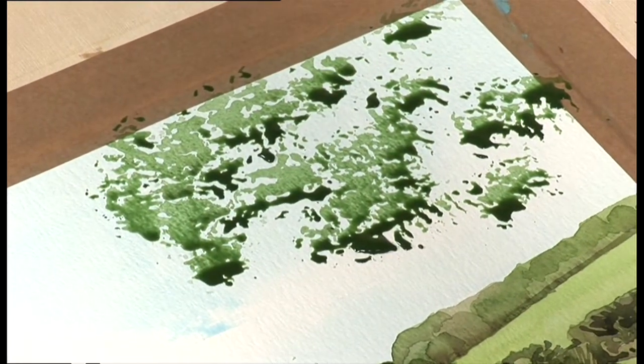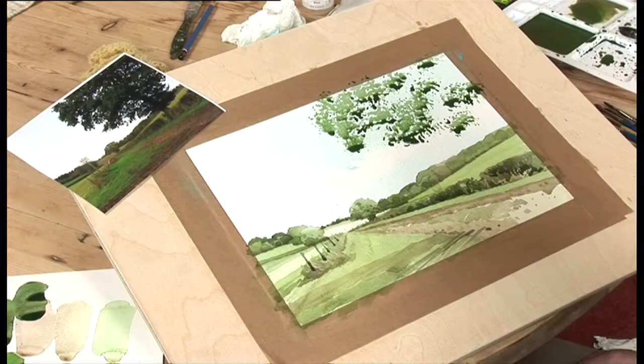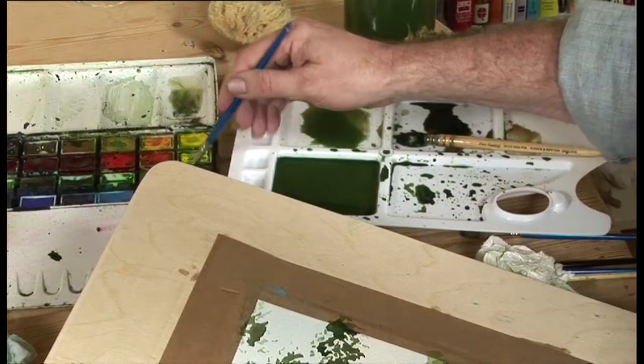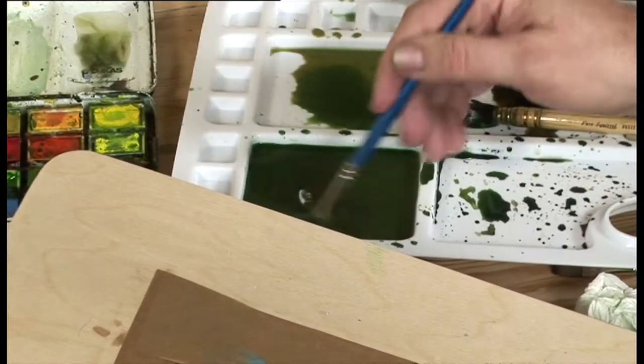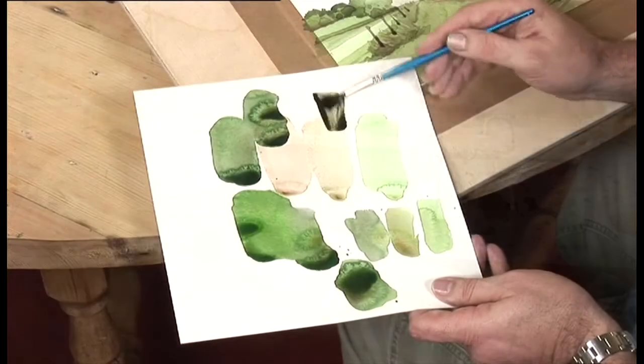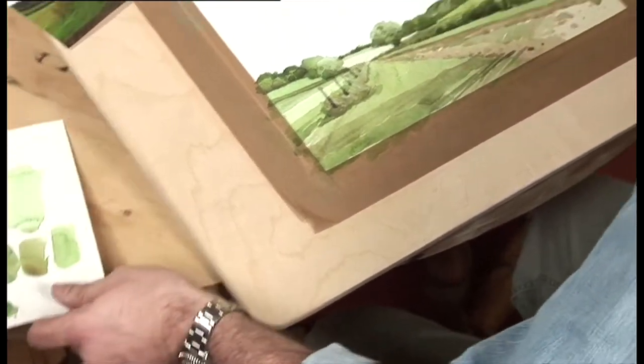Allow the painting to dry flat. Darken the sponging mixture with more sap green, burnt umber and Payne's grey. As usual, test your mixes on a sheet of paper before using them on the painting.